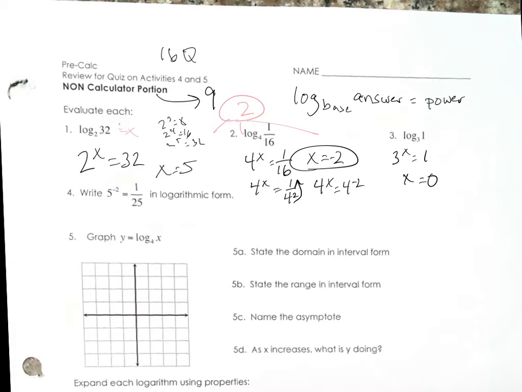Problem number 4, there was one like this. So write this in logarithmic form. So that means take it back and put it back with the word log. Your base is your subscript, so that's a 5. The answer goes next, the fraction, and it equals the power.